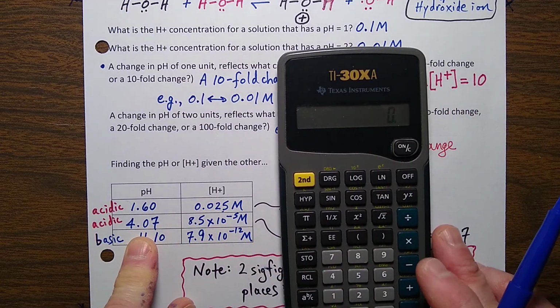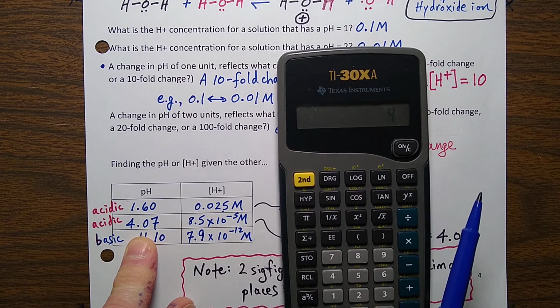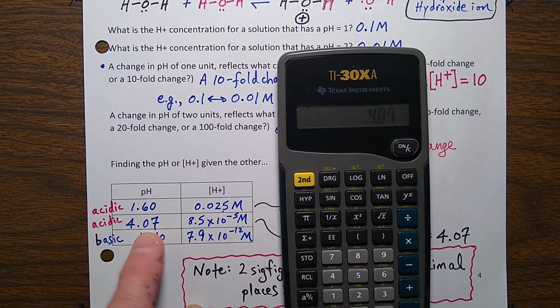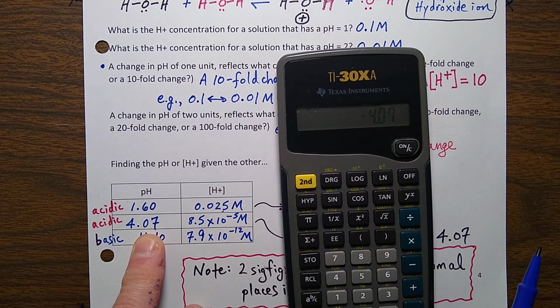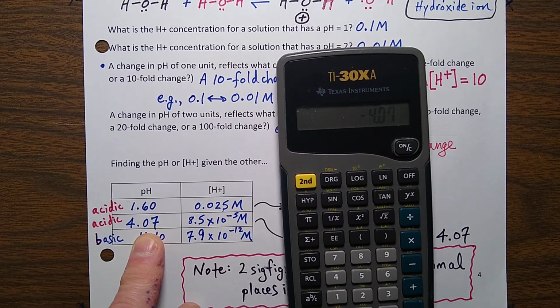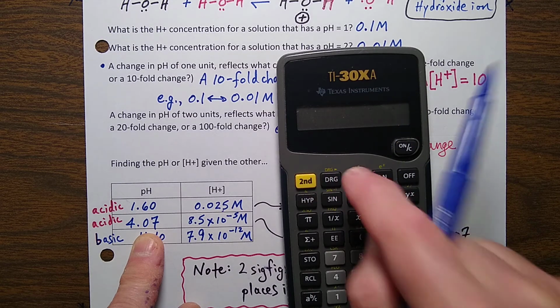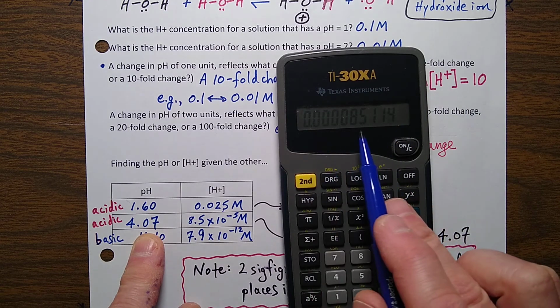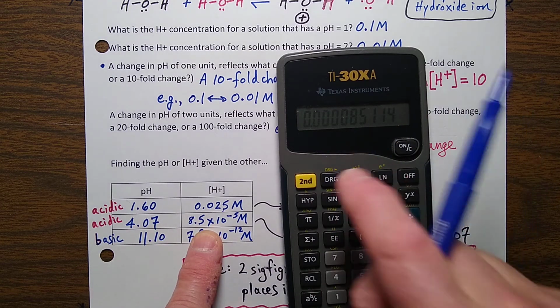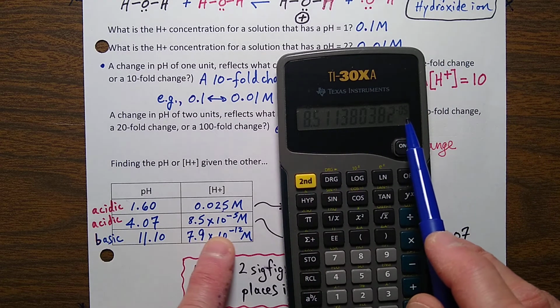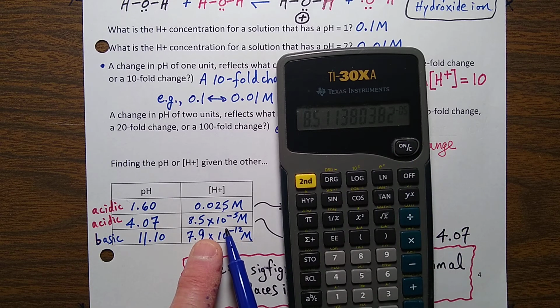Same thing here. Let me show you how it works. 4.07. If I want to convert that to this number, let's say you were trying to figure out what the hydrogen ion concentration is, you would enter that in, take the opposite of it, enter it as negative 4.07, and take the inverse log, which on my calculator again is that one. And notice I get this number. It's a very small number, so I'll just convert it to scientific notation. 8.5 times 10 to the minus 5th, which is what I wrote here.